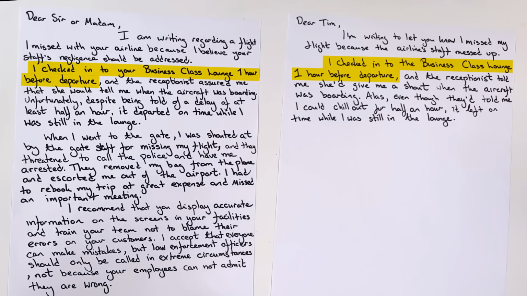So "I checked into the business class lounge 1 hour before departure." It's basically exactly the same as the formal one. Again, showing you that you don't need to change every single thing. So as you can see, there's another contraction in here. "She would." We've changed that to "she'd." So instead of "tell me the aircraft was boarding," we'll change that to "give me a shout." So, give me a shout.